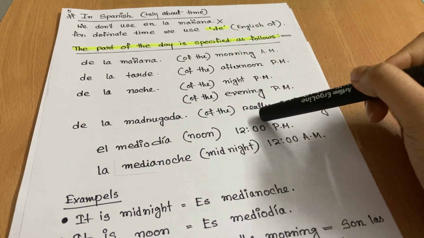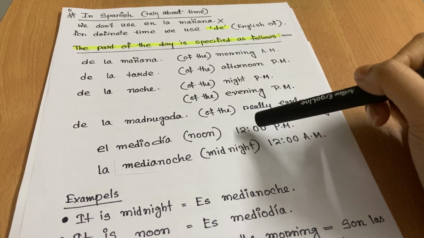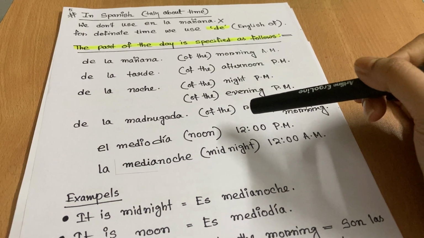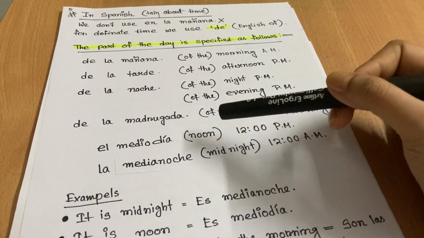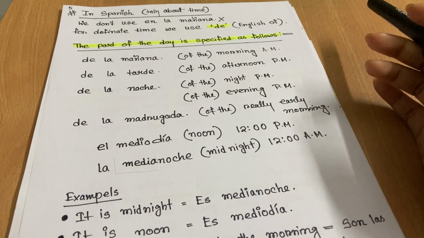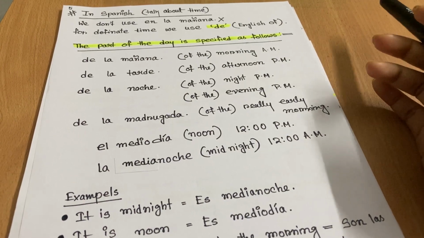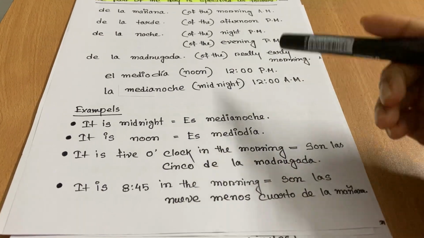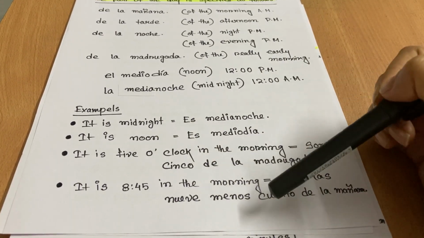So without telling the time, if you say es el mediodía, then everybody will understand the time. That means noon. Same way, la medianoche, midnight. All the few examples are there. You can check it out.